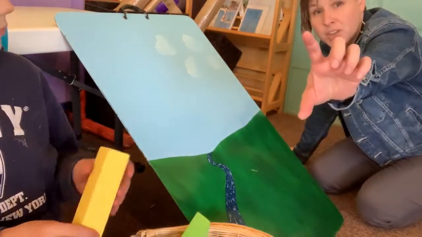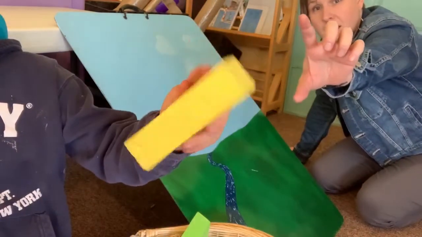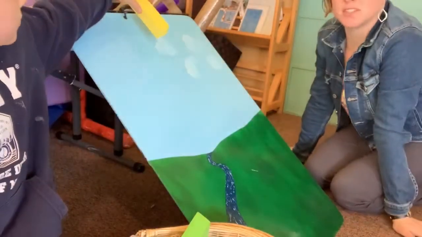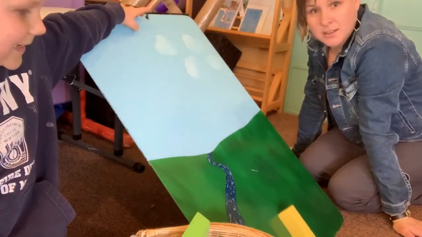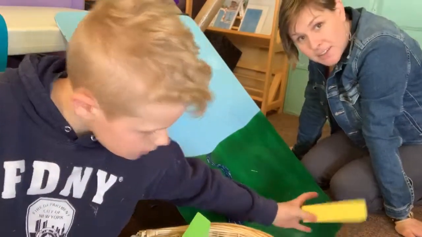So you can show them the shape. Rectangle. Let's see how it moves. Does it roll or slide? Slide. Okay, rectangle, slide.